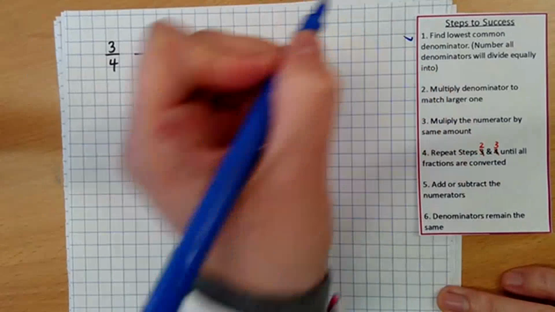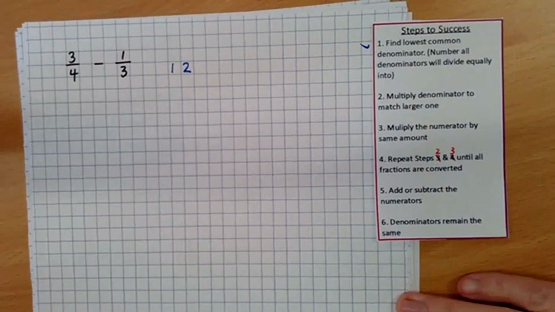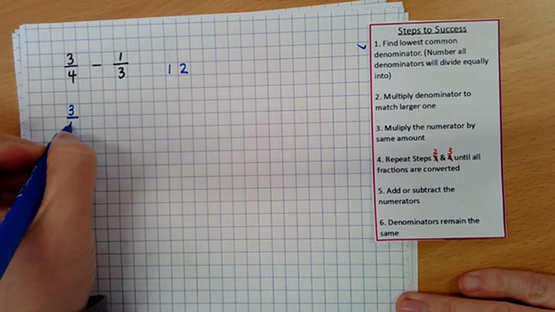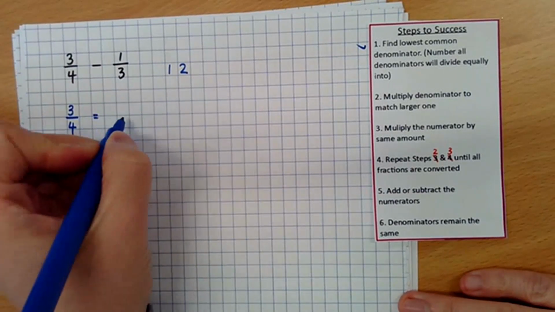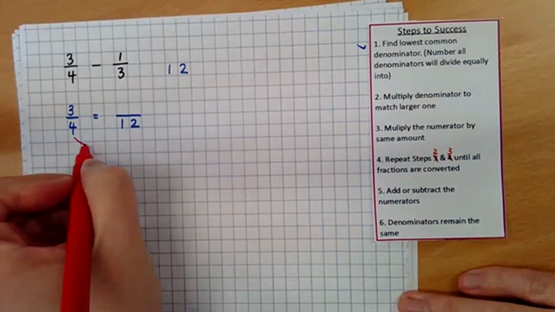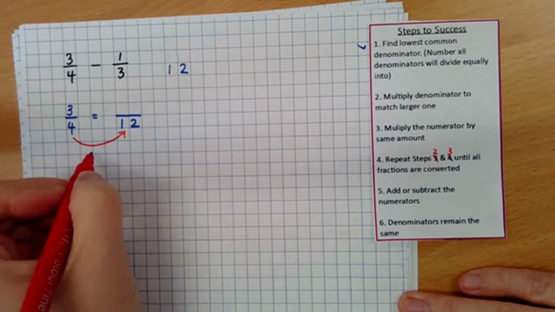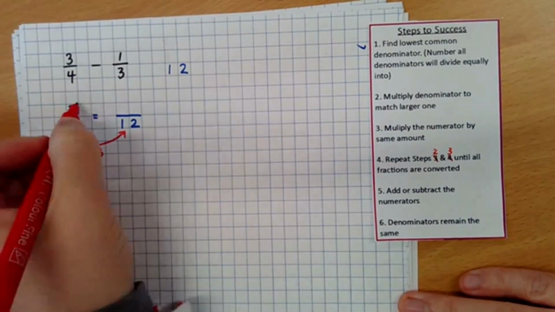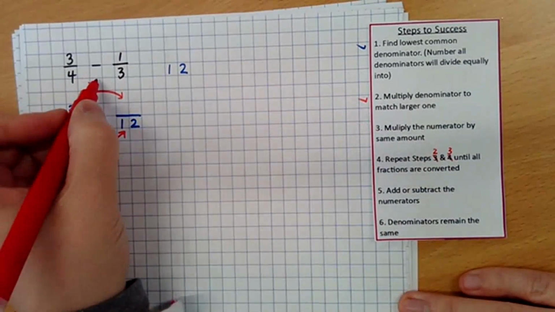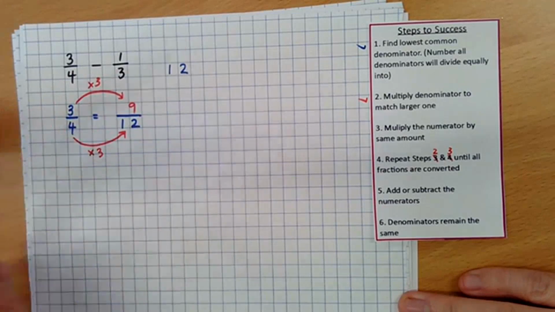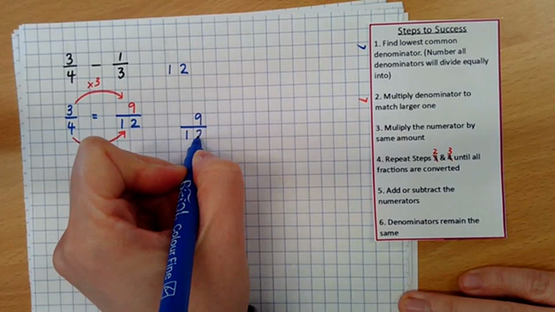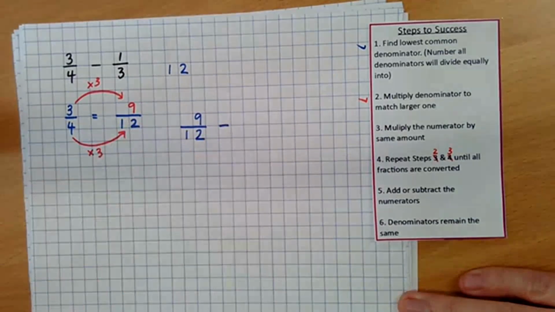I'm going to tick here and I am going to start by converting this fraction here. So 3/4 equals, we're finding 12ths. So what do I need to do to 4 to get 12? 4, 8, 12, I need to multiply it by 3. So I do the same to my numerator. 3 times 3 equals 9. Good. I'm going to write that down here. 9/12. And I'm going to take that away.